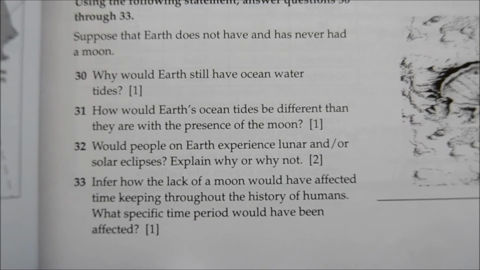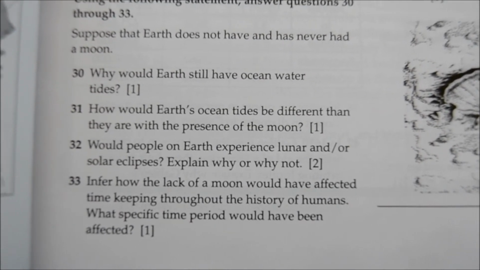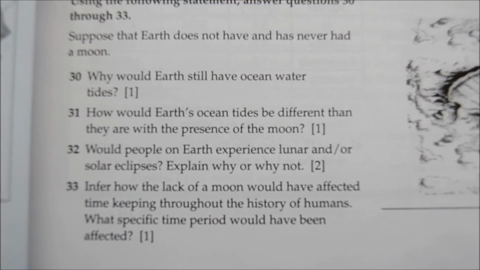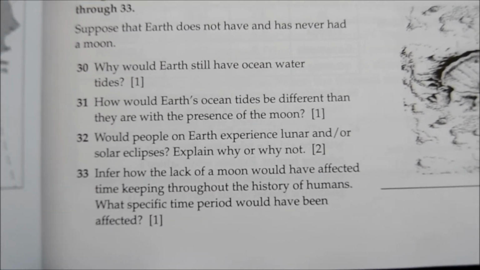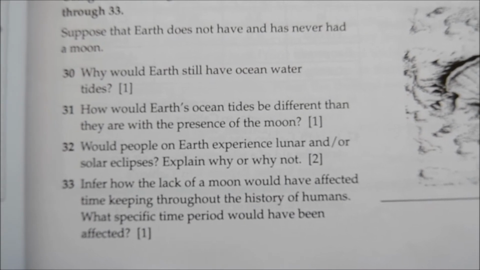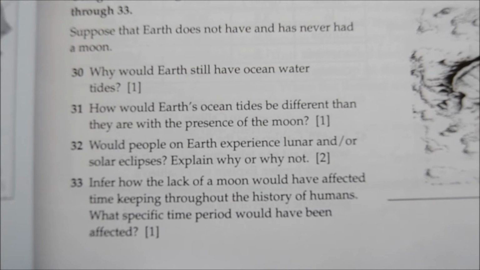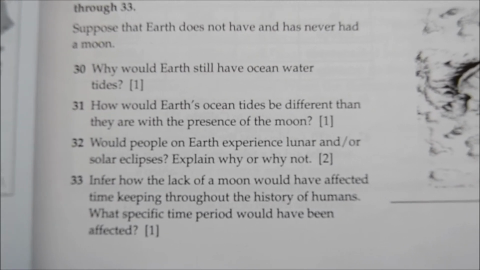31. How would Earth's ocean tides be different than they are with the presence of the moon? Your tides are going to be lower than they are currently. Number 32. Would people on Earth experience lunar or solar eclipses, and explain why or why not? You couldn't experience an eclipse, because for a solar eclipse, the moon's casting a shadow on the Earth. And for a lunar eclipse, there's nothing for the Earth to cast a shadow on.